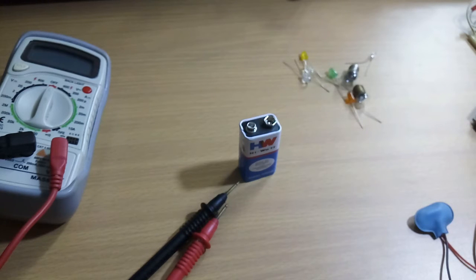The flow of current through a conductor produces heat and light. It also causes magnetism around the conductor through which it flows. Now I am going to demonstrate these properties of current flowing through a conductor.